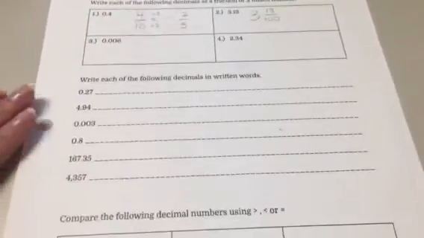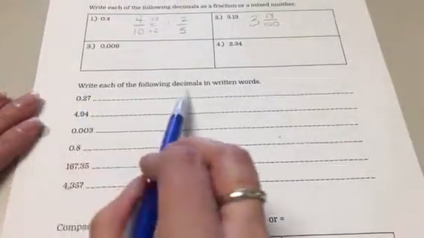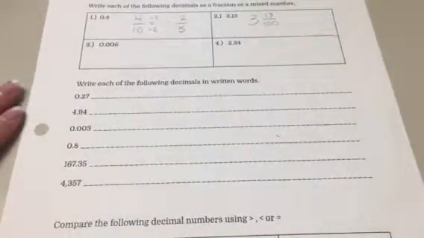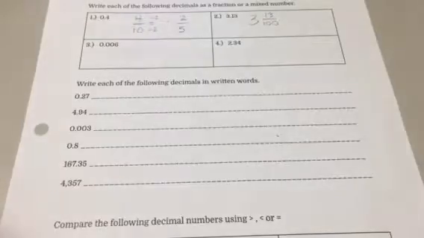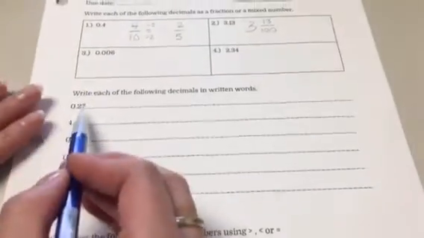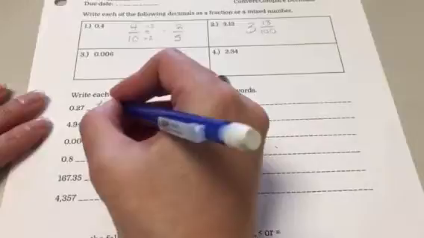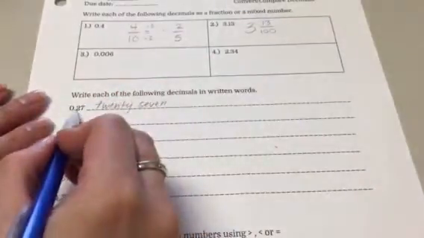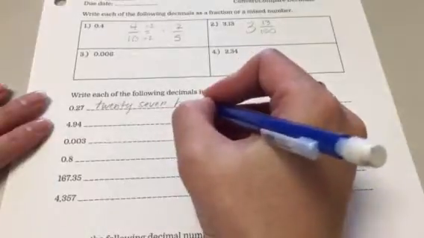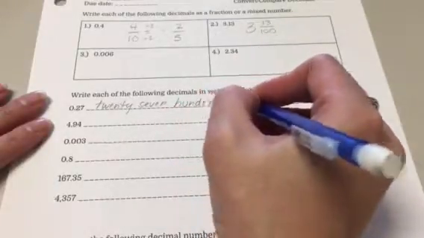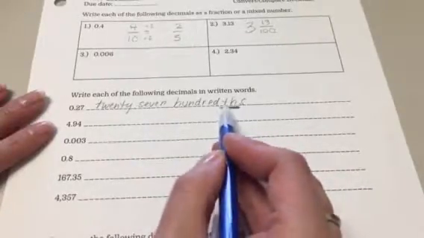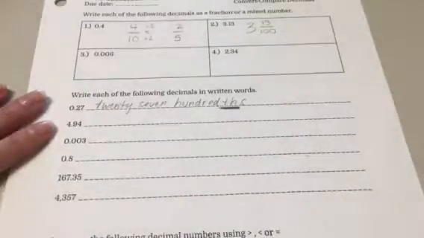Otherwise, the directions below say, write each of the following decimals in written words. So you can refer back to your yellow notes packet if you forget what the place values are. But for the first one, we would say that's 27, and that's hundredths place. And when the numbers are after the decimal, you need to make sure that your place values end with THS.